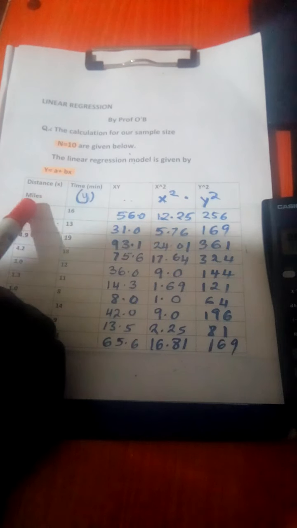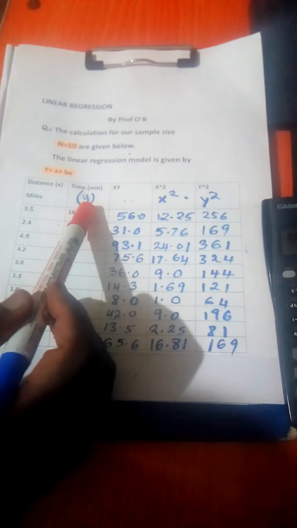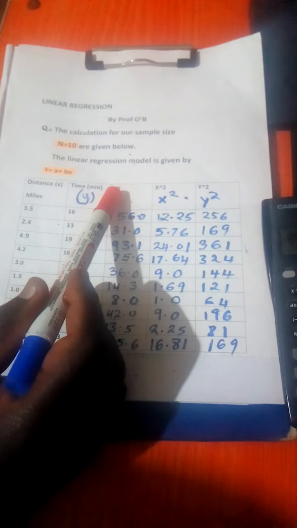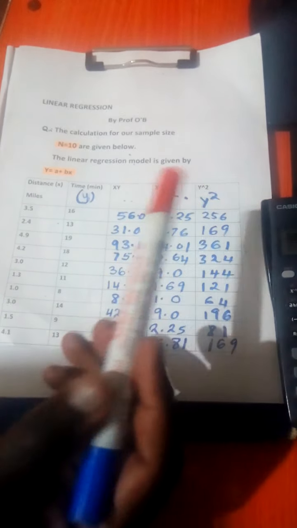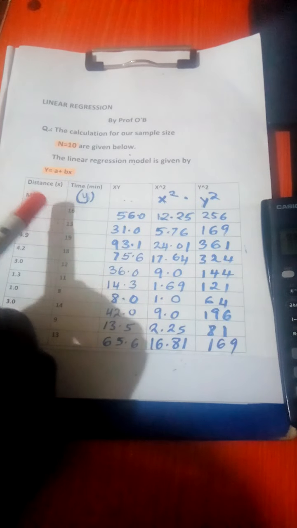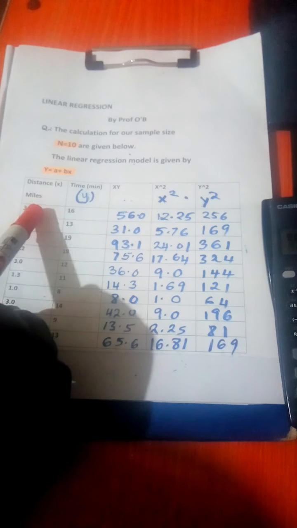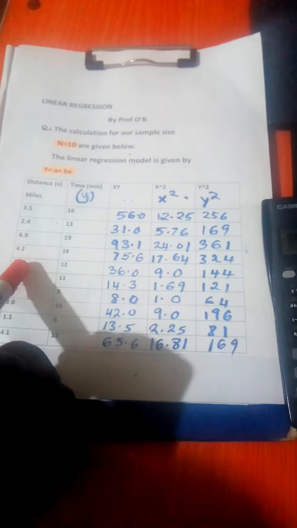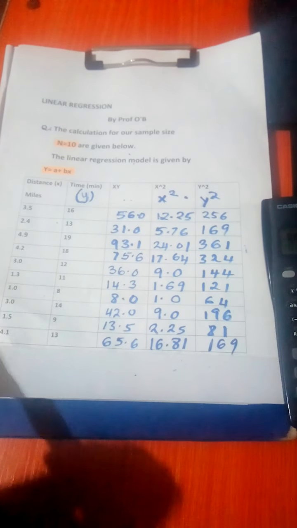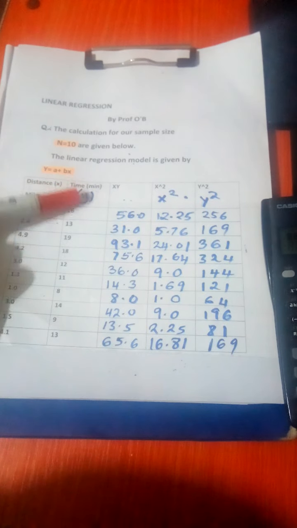This is distance x in miles, and time in minutes represented by y. Then we have values here. I've written x, y, x squared, and y squared. Now, the distance is represented by x: 3.5, 2.4, 4.9, 4.2, 3.0, 1.0, and so on. The values of x are these ones, and the values of y are here.